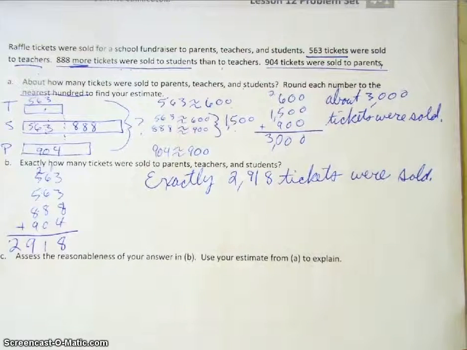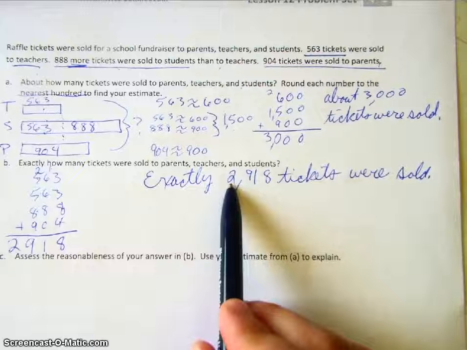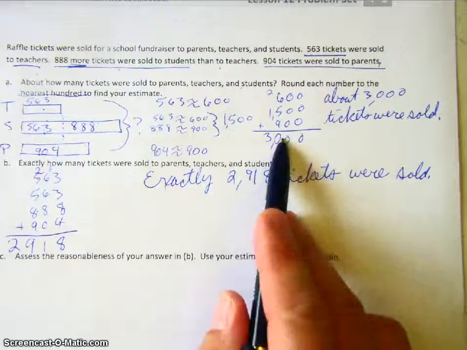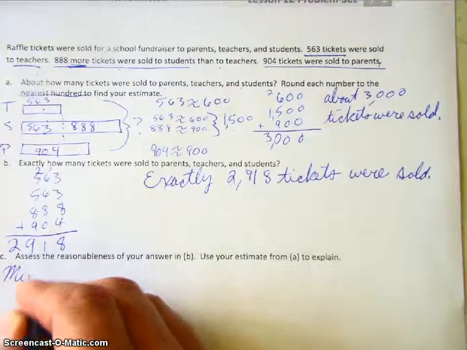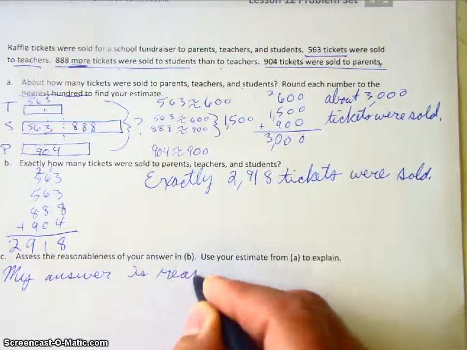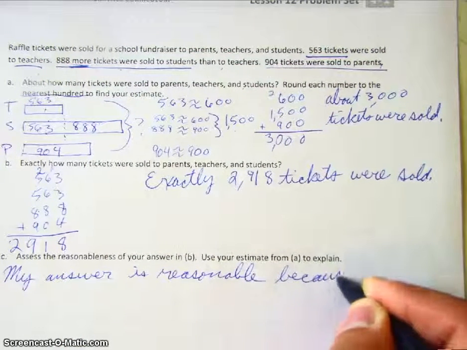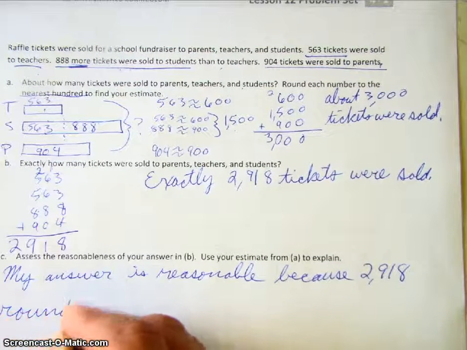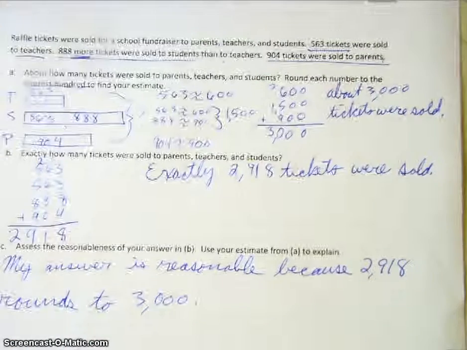Now we need to again assess the reasonableness of our answer. This time we can see that if we round to the nearest 1,000, 2,918 would round to 3,000. So my answer is reasonable, because 2,918 rounds to 3,000.